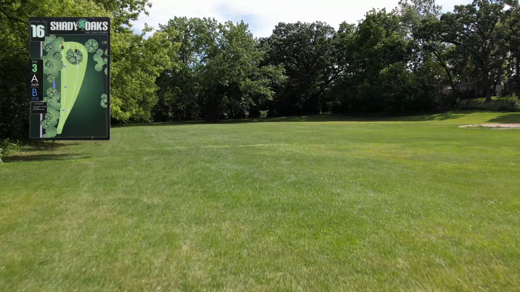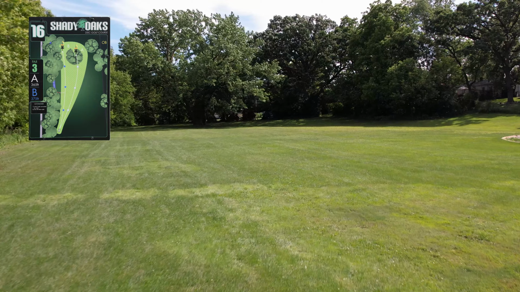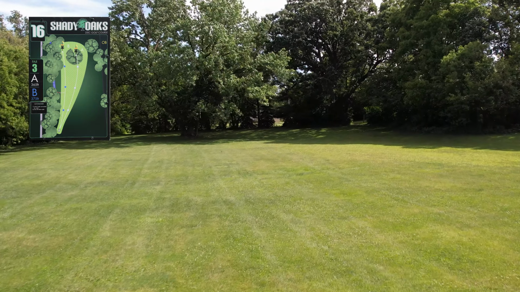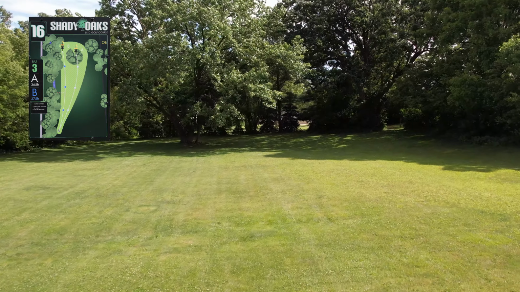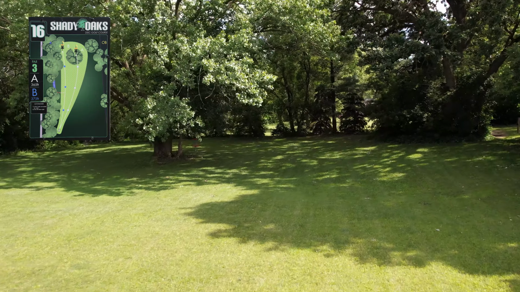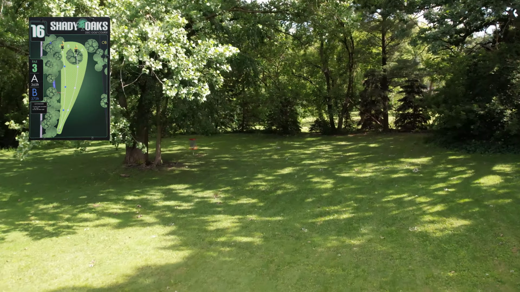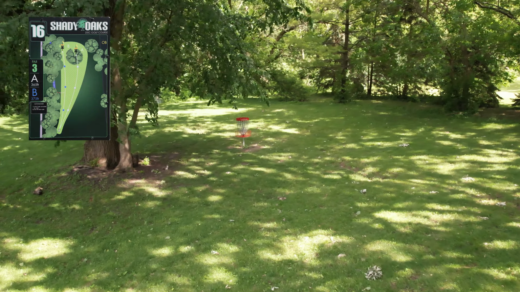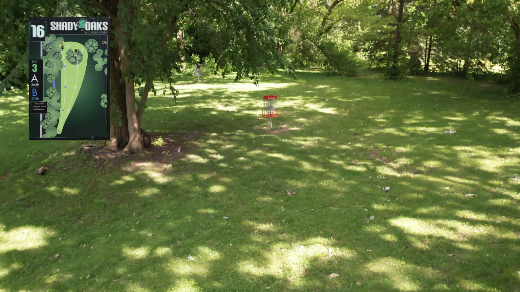Hole 16 is a par 3 measuring at about 365 feet. We're playing to the short basket location, which is behind the gigantic tree. The out of bounds on hole number 16 will be in and over the creek to the left, over the fence to the right, inside of 17's island, and the property line long of the basket.